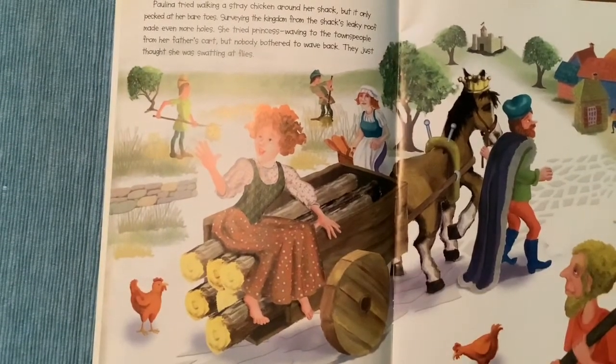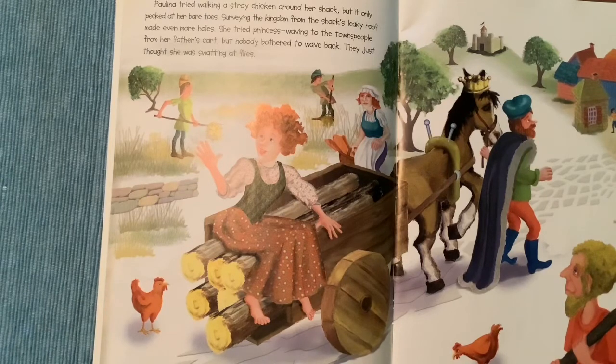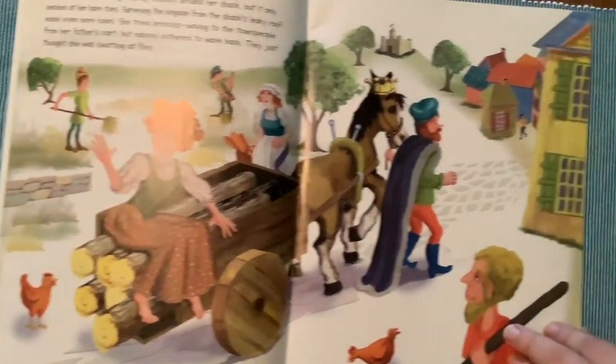Paulina tried walking a stray chicken around the shack, but it only pecked at her bare toes. She surveyed the kingdom from the shack's leaky roof, and made even more holes. She tried princess waving to the townspeople from her father's cart, but nobody bothered to wave back. They just thought she was swatting at flies.